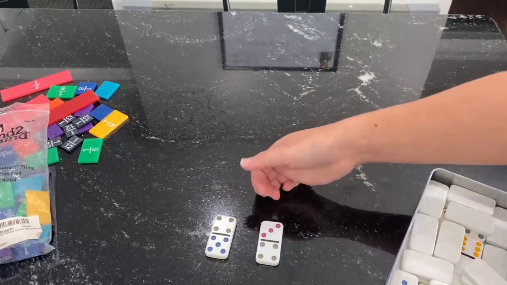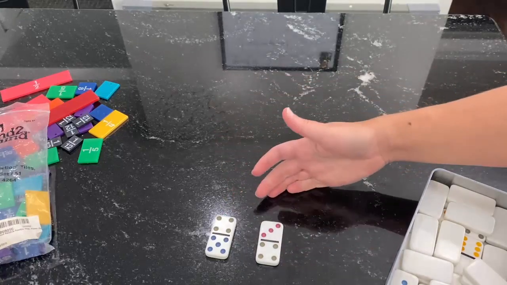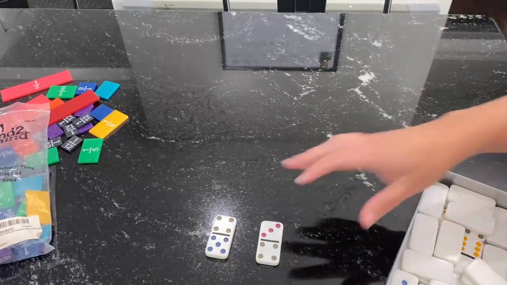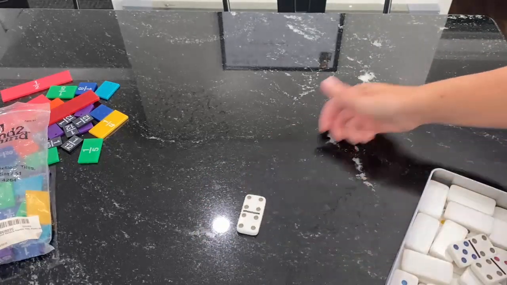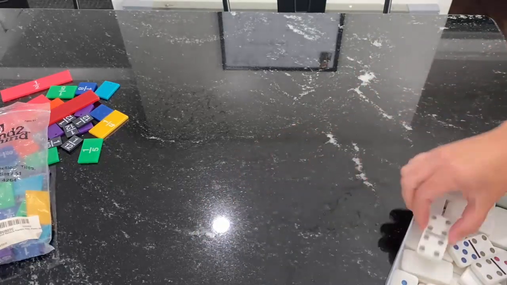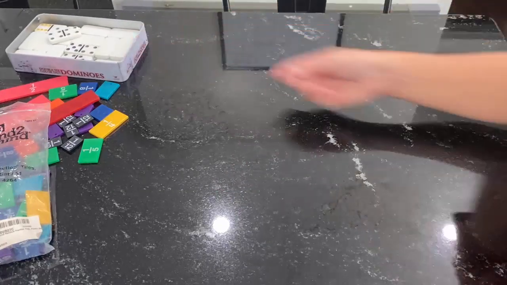And then you could decide what you want them to do. Do you want them to add? Do you want them to subtract? Do you want them to multiply? And of course, have them simplify. So I think that makes it fun. It's something different. Oh, look, that one's an easy one because they get 1. So just trying to keep it lively, right?